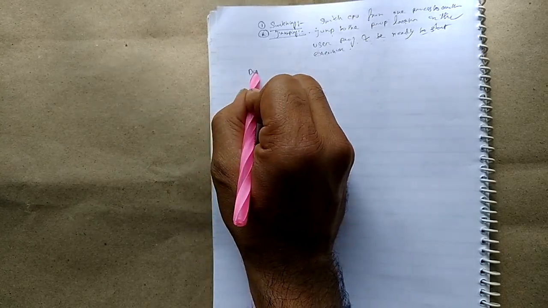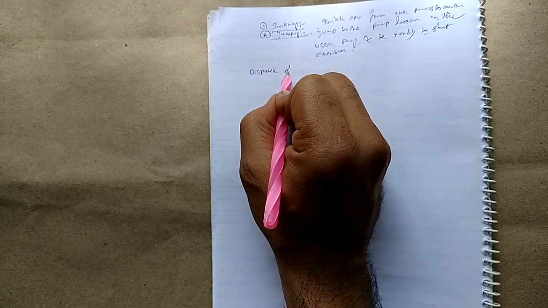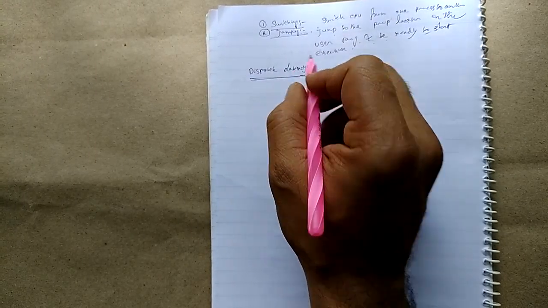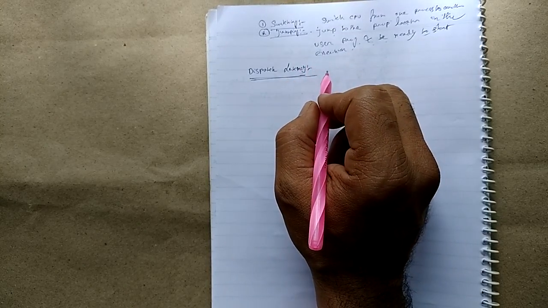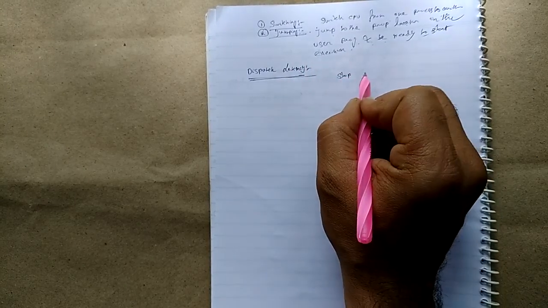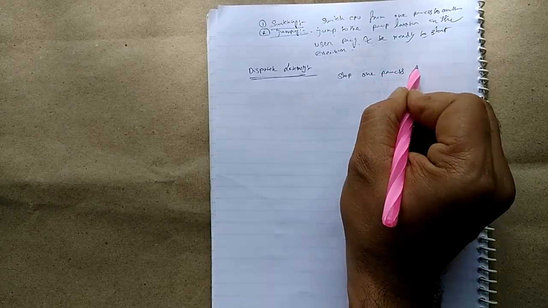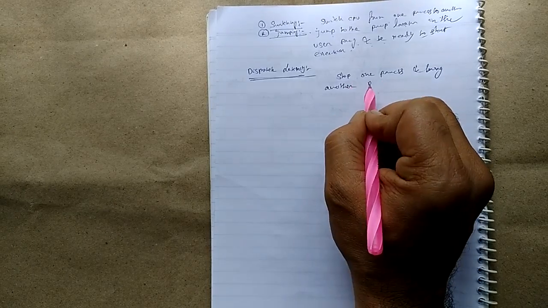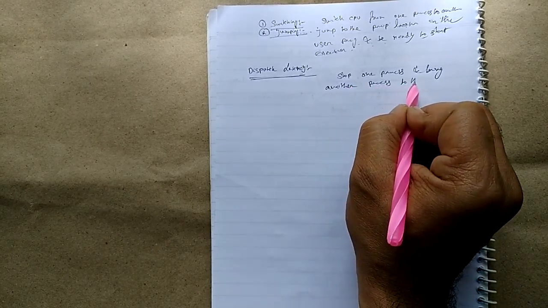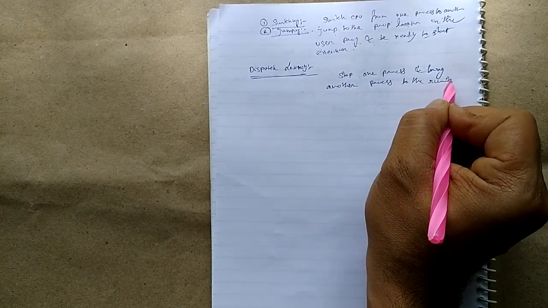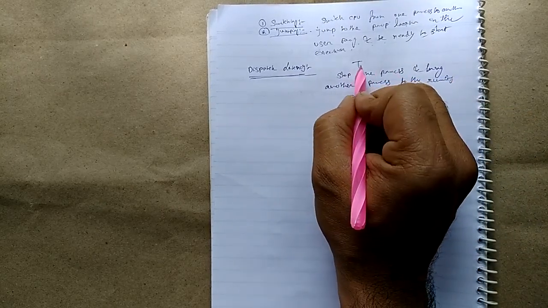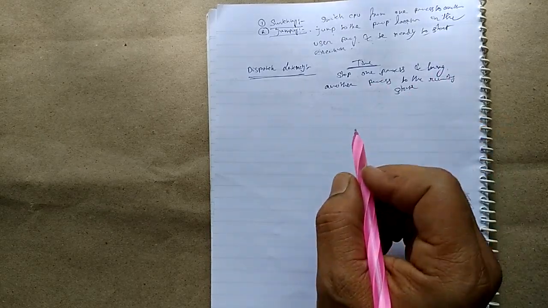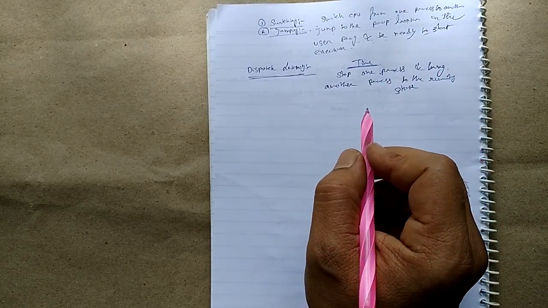Next we will learn what is dispatch latency. Dispatch latency means the time it takes for the dispatcher to stop one process and bring another process to the running state. So the time between stopping one process and bringing another process to the running state is called dispatch latency.